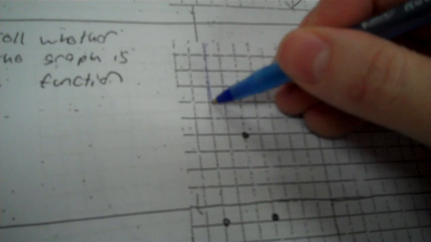Okay, I want to go to this one. Tell whether that's a function. So that's only 1 point. That's 1 point, 1 point, 1 point, 1 point. I made it all the way to the end, so we have a function.